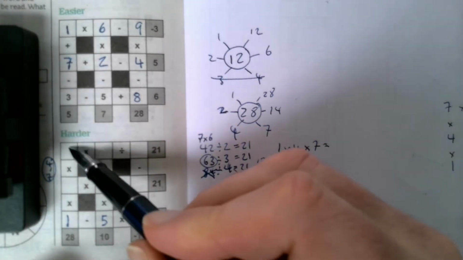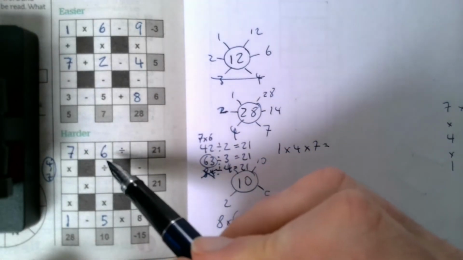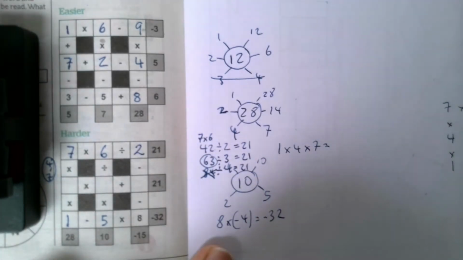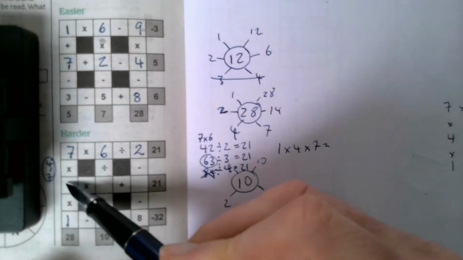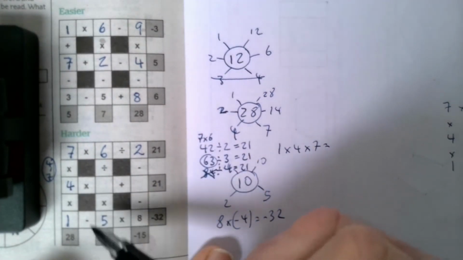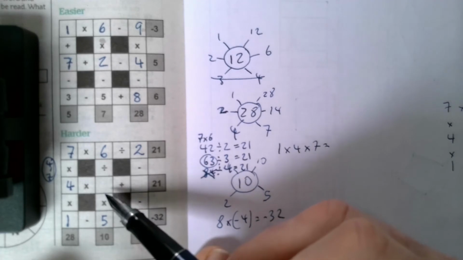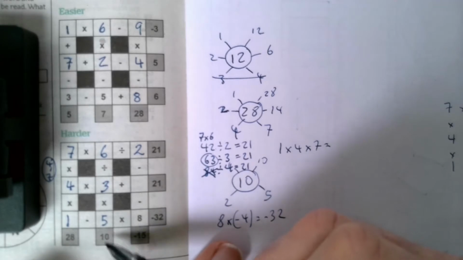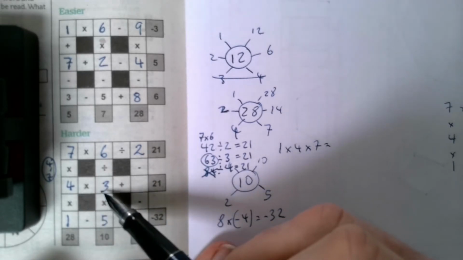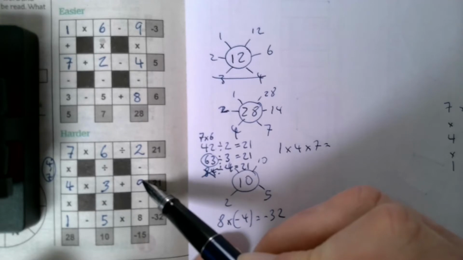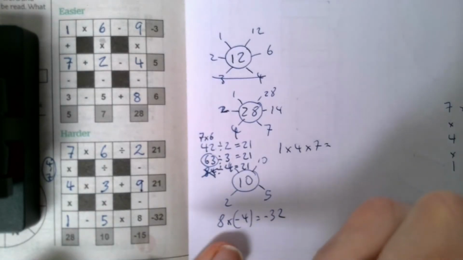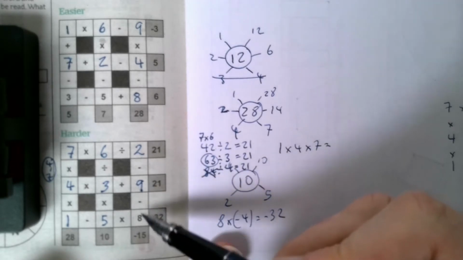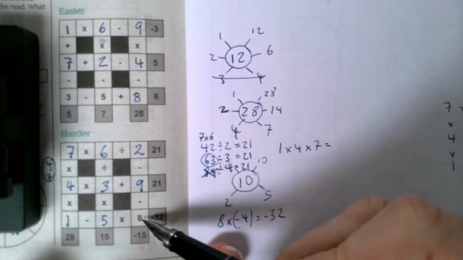So it must be 7 times 6 is 42. 42 divided by 2 is 21. And 7 times 4 therefore is 28, and I've got 6 divided by, it must be 3 to make the 2, that I then times by 5 to get 10, and 4 times 3 is 12. 12 add 9 is 21. Now let's just check that this works. 2 take 9 is negative 11, take 8 is negative 19. That's not quite right, is it?